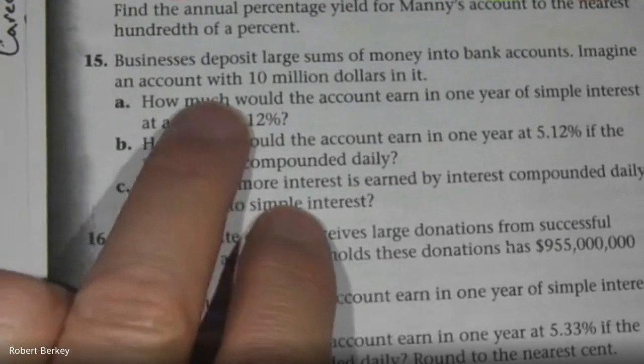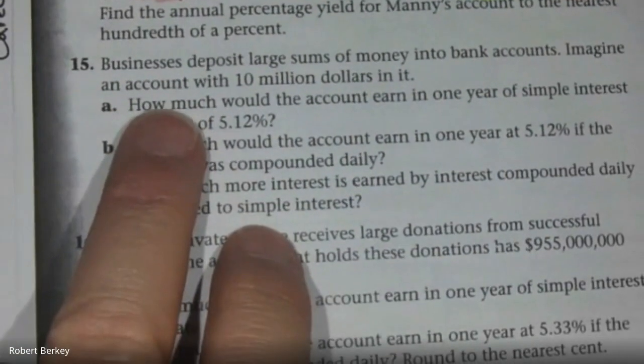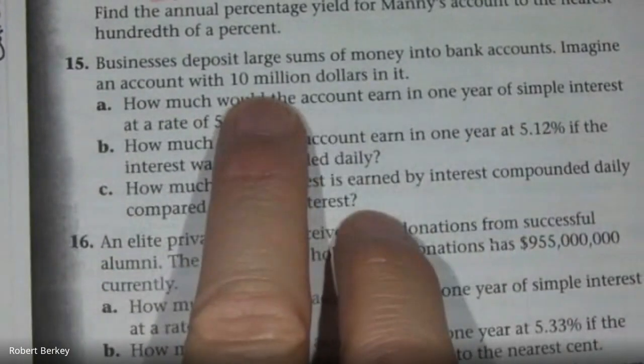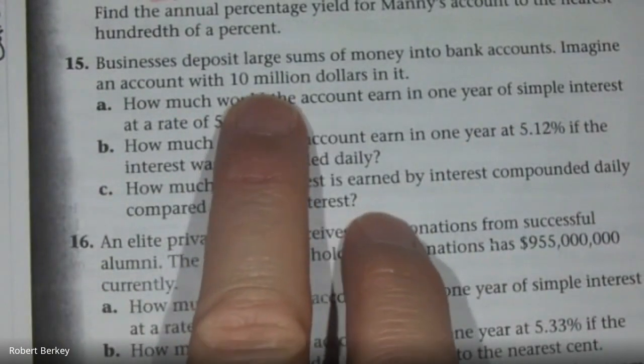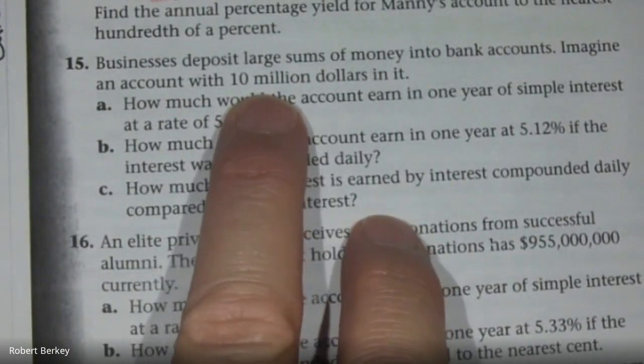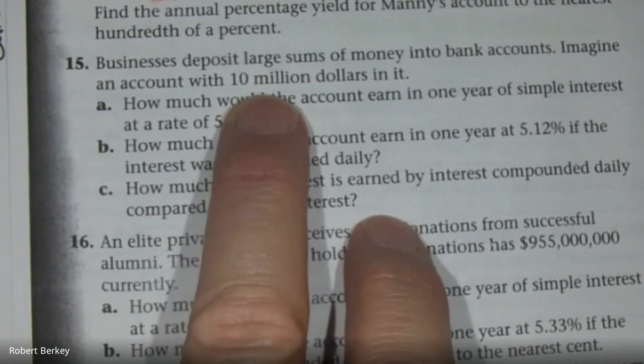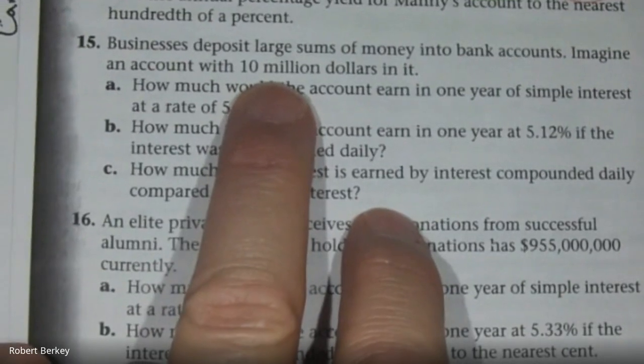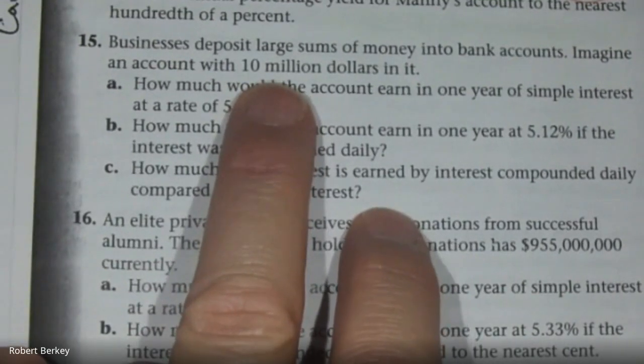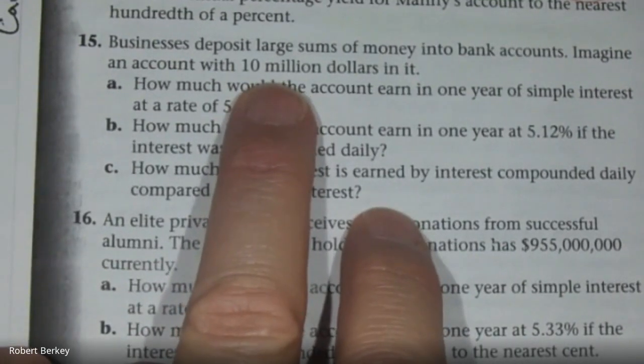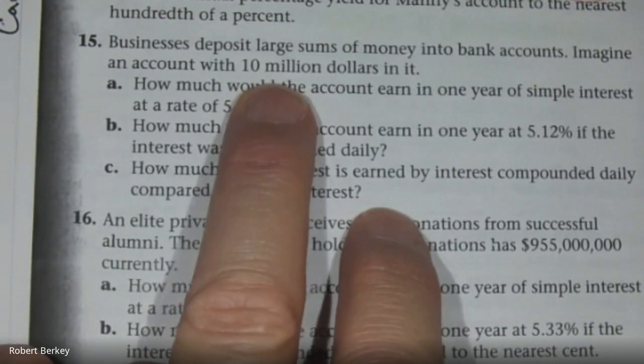Yeah, businesses. So 15, a business put a ton of money. Imagine an account with $10 million in some of these giant corporations. Like Apple has an account. On cash on hand, I think they used to have 10 or $20 billion. The cash they had was in the billions, which is huge.